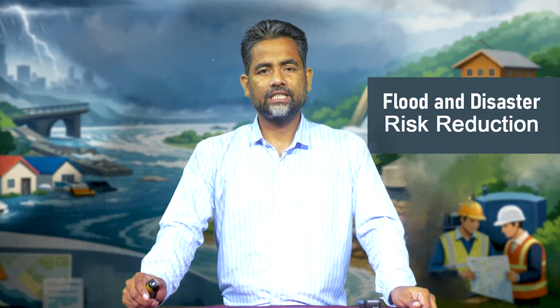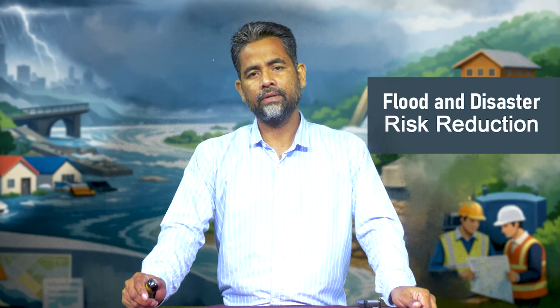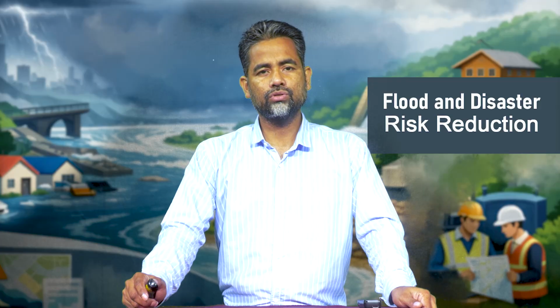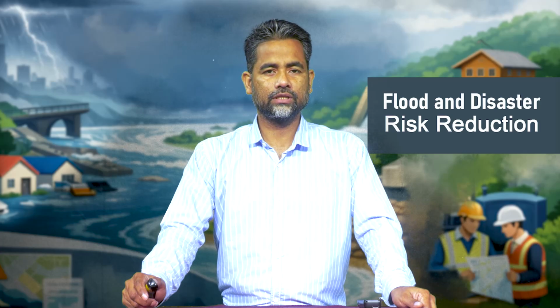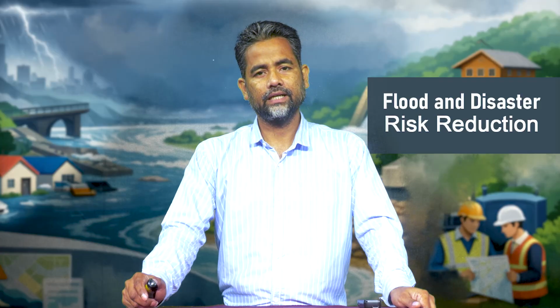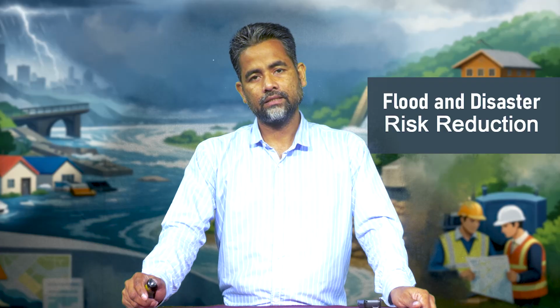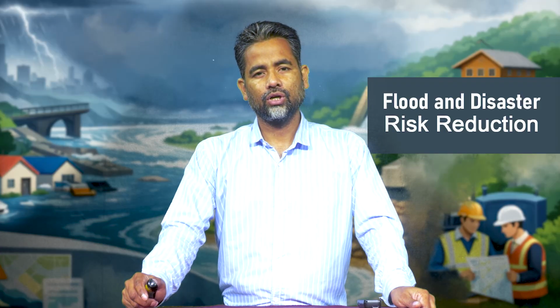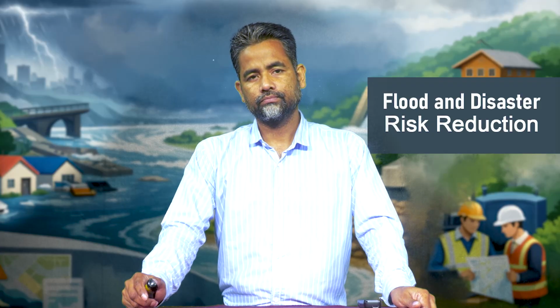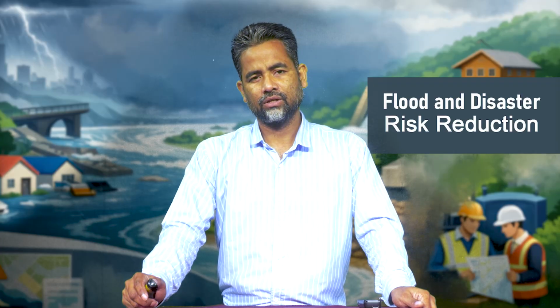Urban flood. This refers to flooding in cities and towns caused by intense rainfall, overwhelming inadequate or clogged drainage systems, often worsened by rapid urbanization. The main causes include concretization of natural soil surface, that is reducing water infiltration, encroachment on lakes, wetlands, ponds and natural drains, or locally called nalas, poor or insufficient storm water drainage infrastructure, unplanned and haphazard construction.